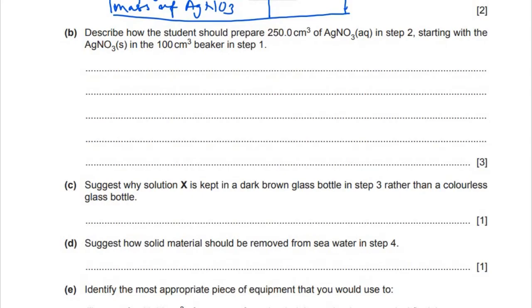And this is how we are going to do it. The next question is describe how the student should prepare 250 centimeter cube of silver nitrate solution in step 2, starting with the silver nitrate in the 100 centimeter cube beaker from step 1. So if we again describe the steps here to prepare the 250 centimeter cube of silver nitrate, which we have weighed in our earlier step, we have already transferred the silver nitrate into the 100 centimeter cube beaker.